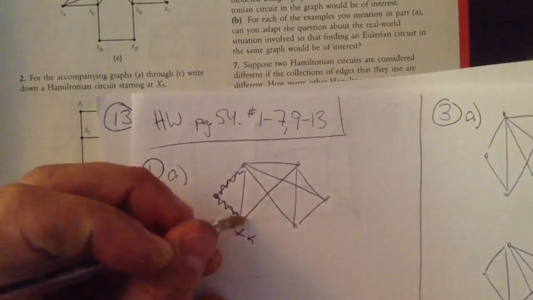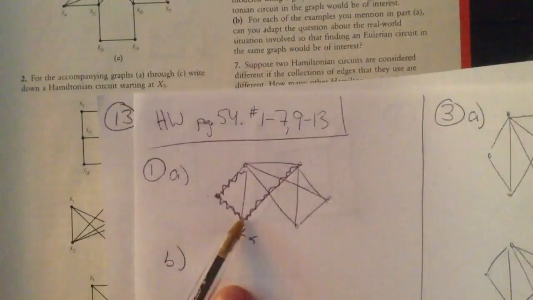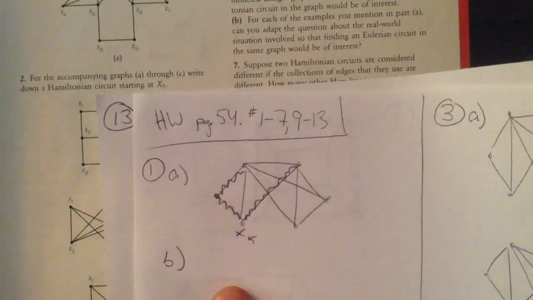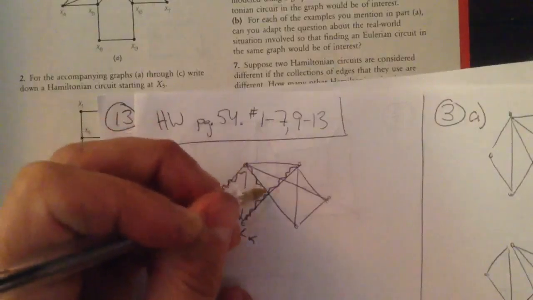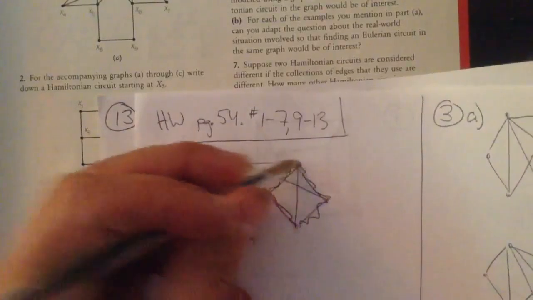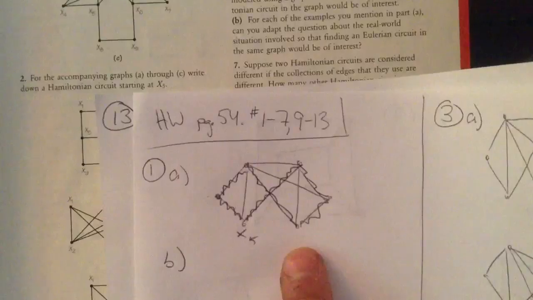So I will do this because otherwise I would have created a small circuit here. So that has to be part of it. Other than that, it doesn't really matter what I do. So I'll go from here, there, and then go around here. That is a Hamilton circuit.